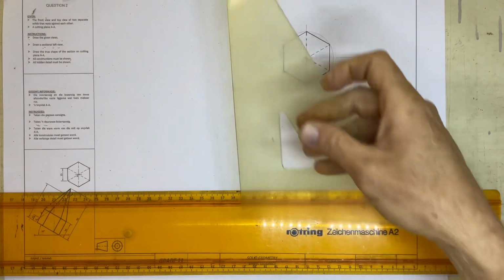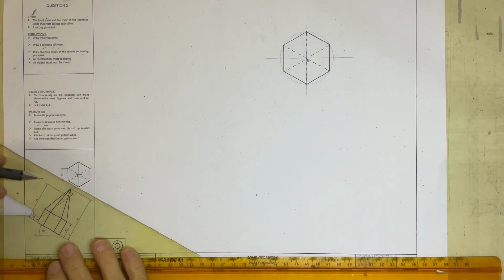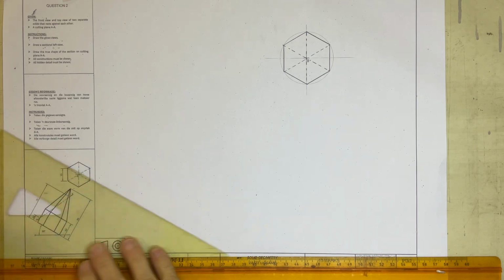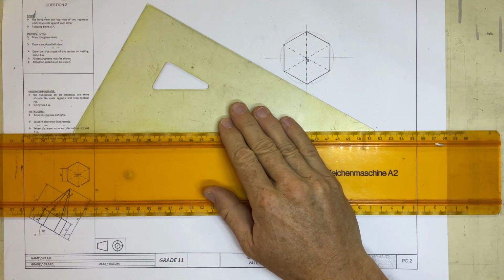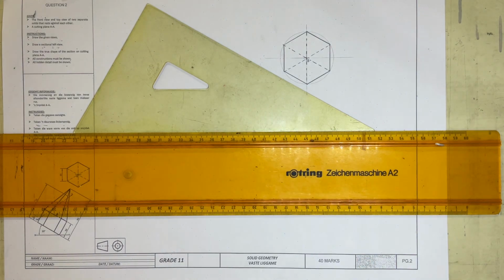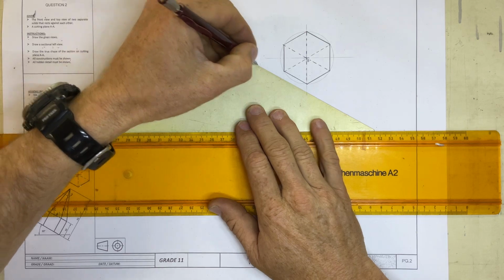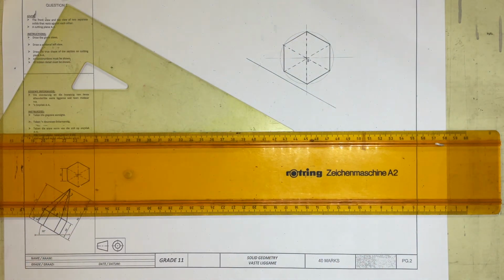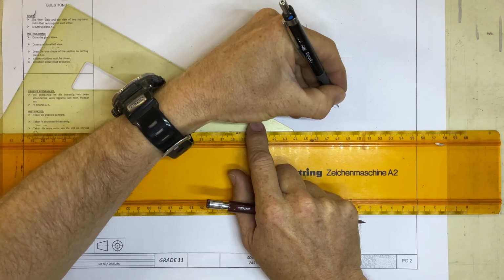Right, so the next thing that you're going to do is take your set square. You can see that that line over there is set at that 30 degrees, and you're going to put an XY axis in over there. I'd like you to do that with a 0.3 pencil. Okay, 0.3 pencil coming along here. Just draw a line going across there and label it X and Y.